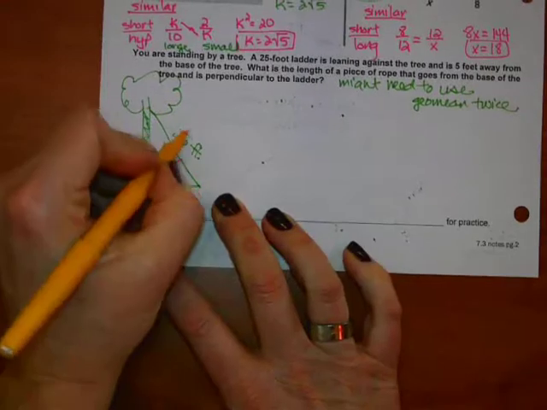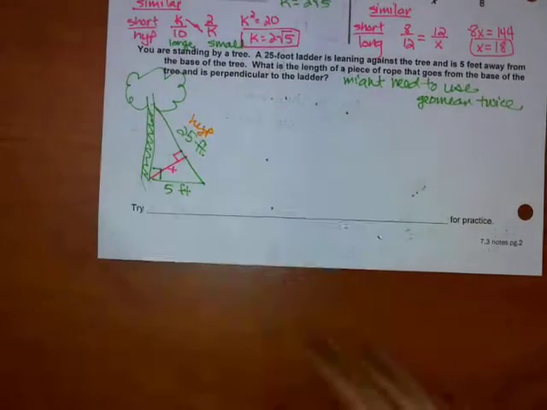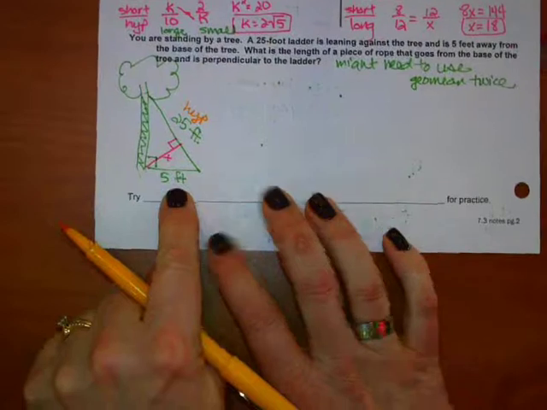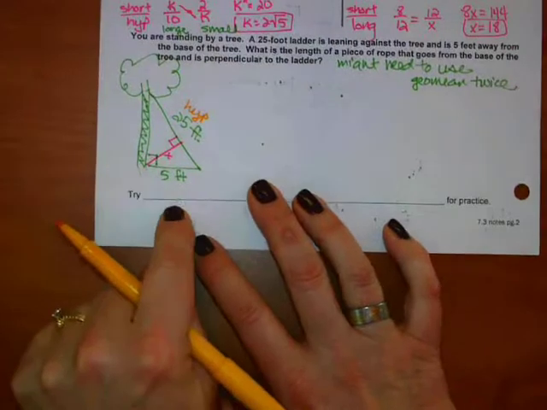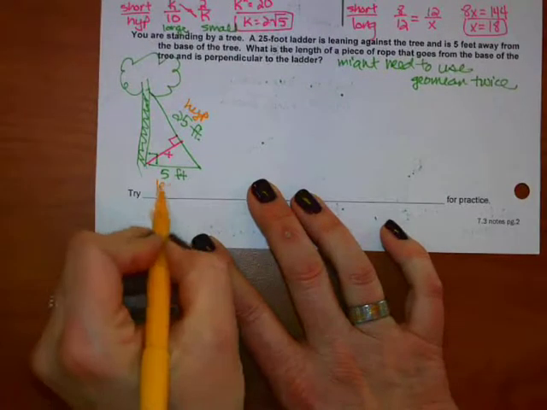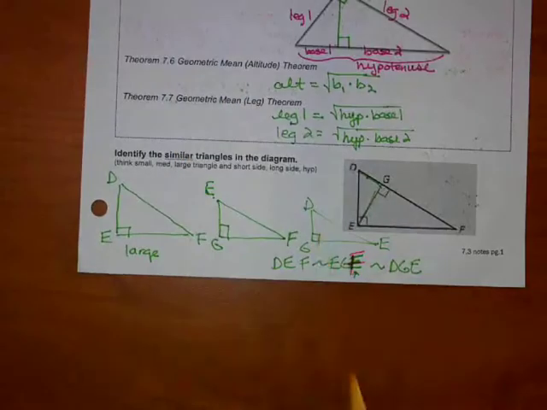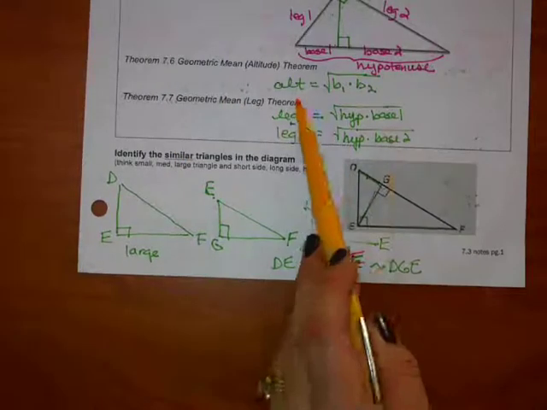Here, we know we have the hypotenuse, correct? And what's this thing called? It's the short leg, so it's going to be leg 1. Okay. Let's look at the formulas here. For the altitude, we need base 1 and base 2. We don't have that, do we?